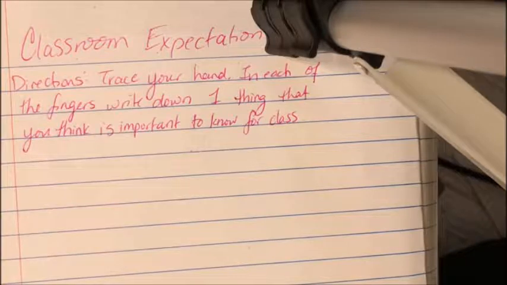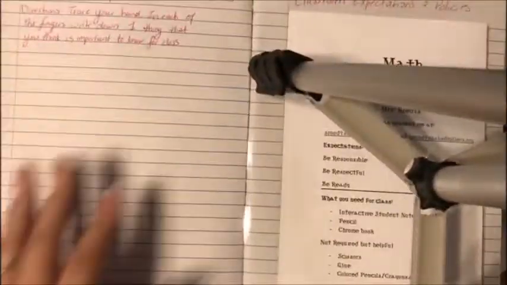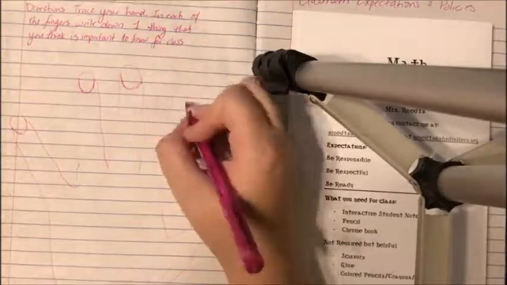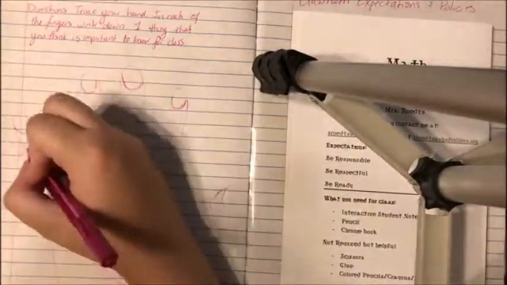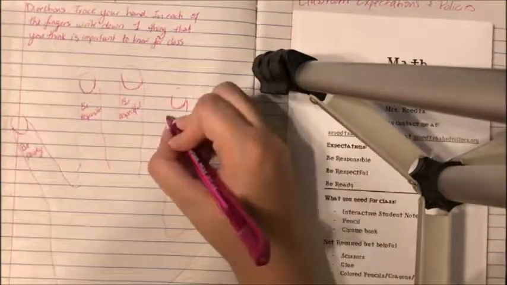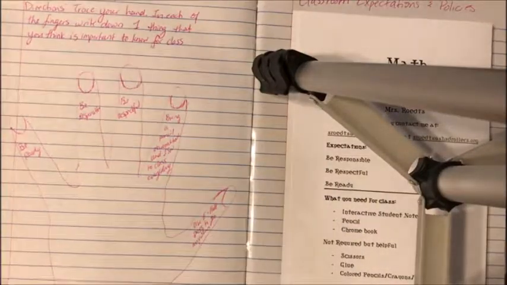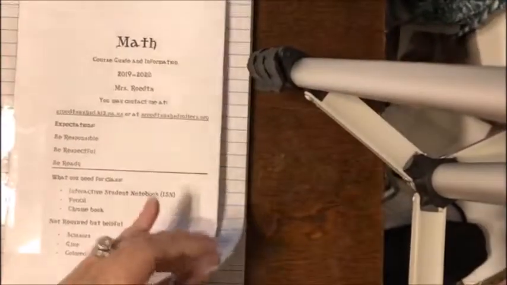Trace your hand, and in each of the fingers, write down one thing that you think is important to know for class. Okay, once you've done that, you're actually going to trace your hand. So once you're done, then we're going to move on to the next page.